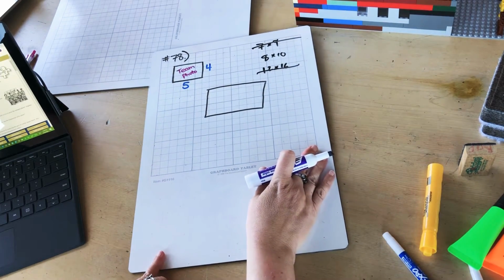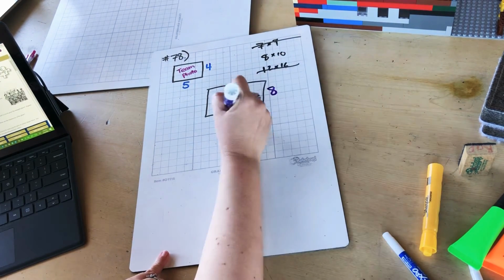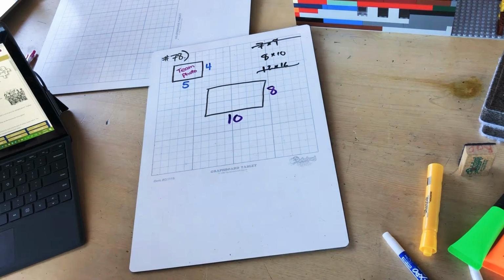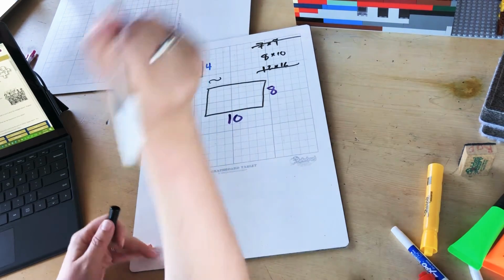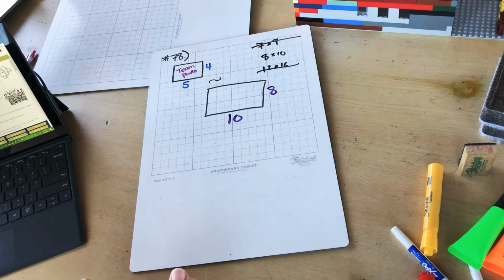So let me make sure, is that showing? Yeah. So this is 8 and 10. And that's basically part A. So this is why she should do it, because these two are what's called similar. Do you remember that symbol for similar? So one is an enlargement of the other.